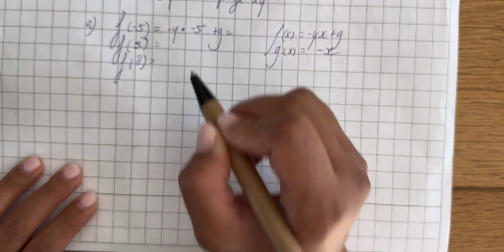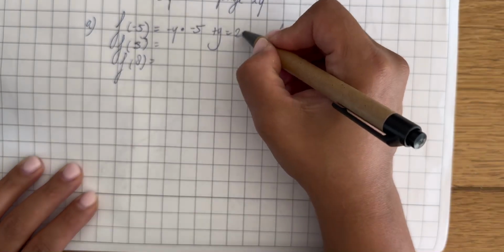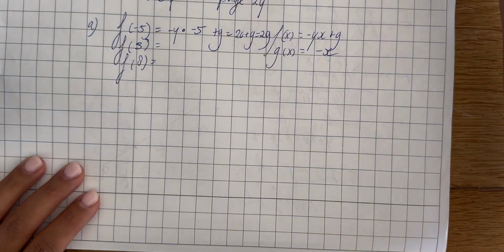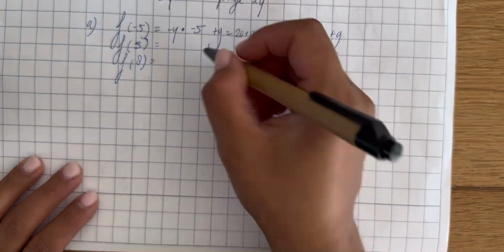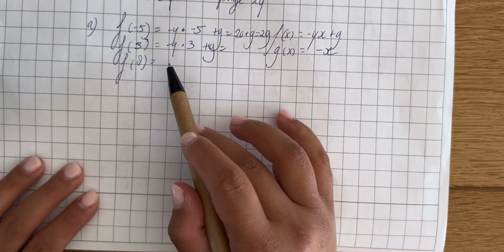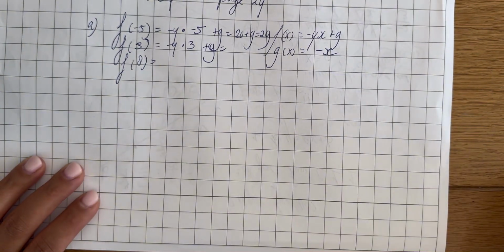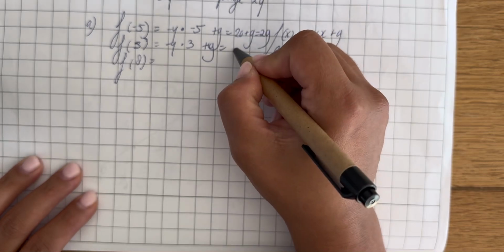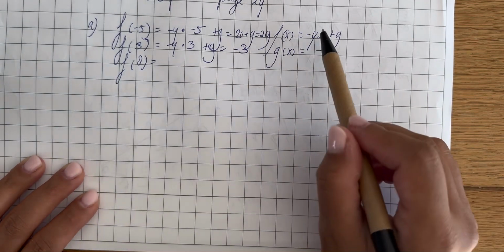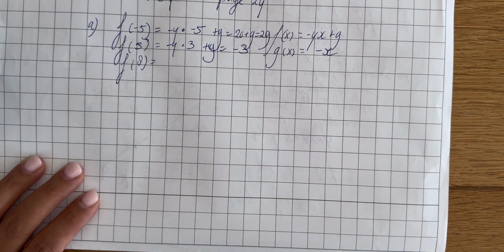Eventually, we get over here 20. 20 plus 9 is 29. Then for the second one, we get -4 times 3 plus 9. The outcome, -12 plus 9, will give us -3. And then the last one we can calculate. Let's skip the intermediate for now.